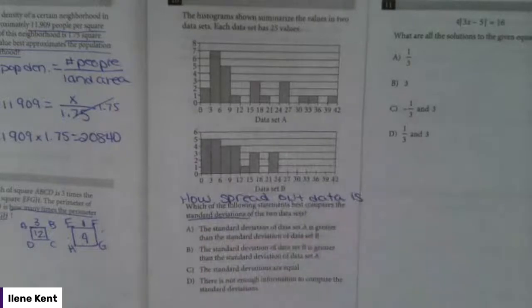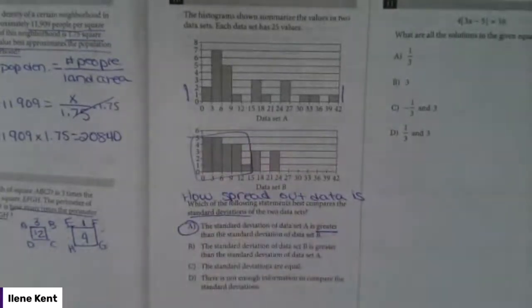So in this case, if we're looking at set A, we're pretty spread out. So that standard deviation is definitely going to be bigger than this one, where it kind of shows all the data squished together. So we're going to go with A. The bigger the spread, the bigger the standard deviation. All right, next one.